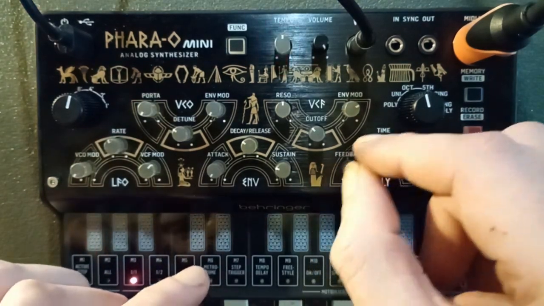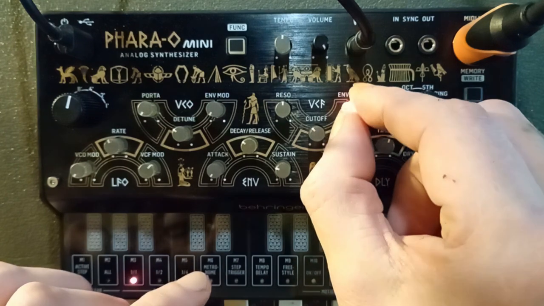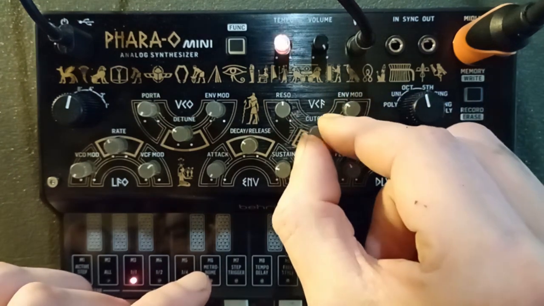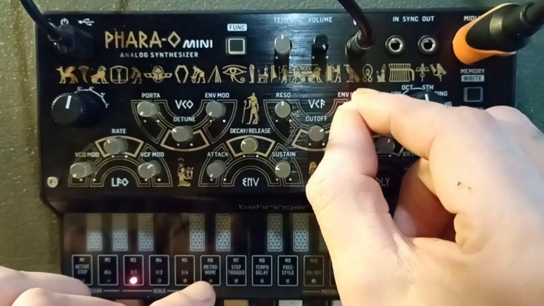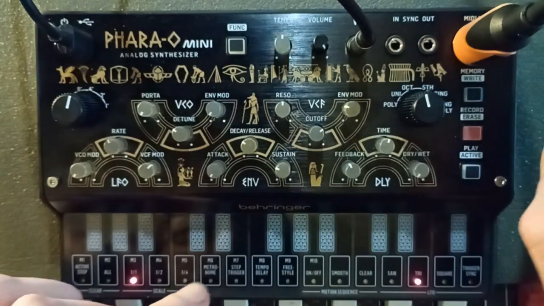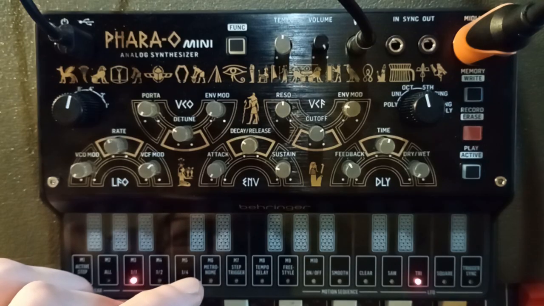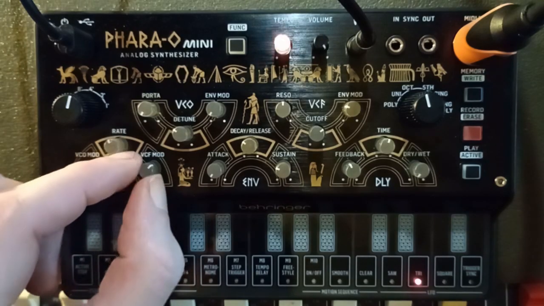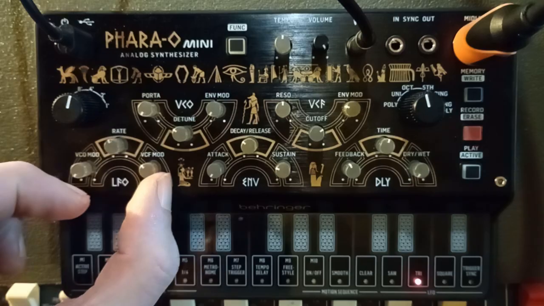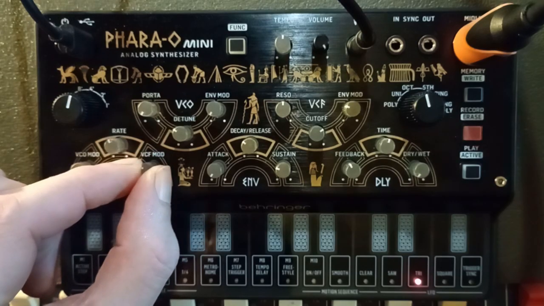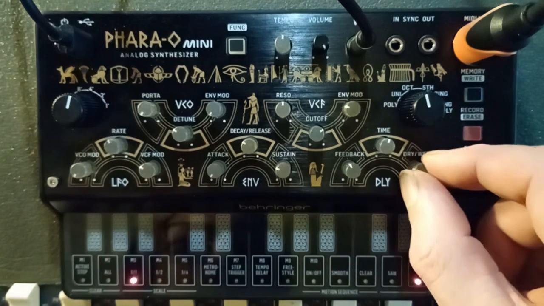So let's bring the envelope mod the other way, and we'll bring the cutoff to 2 o'clock. So we're envelope mod about 10, cutoff around 2. A little less of the VCF mod. And let's add a little delay.